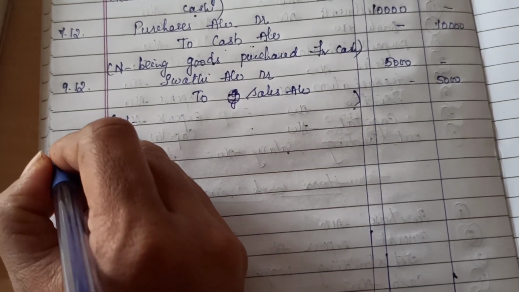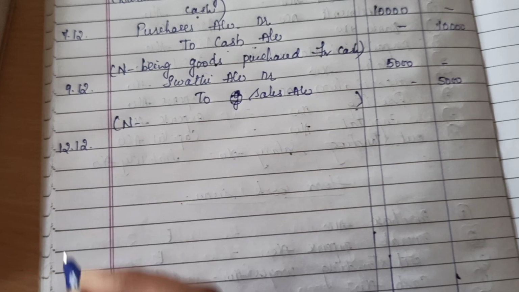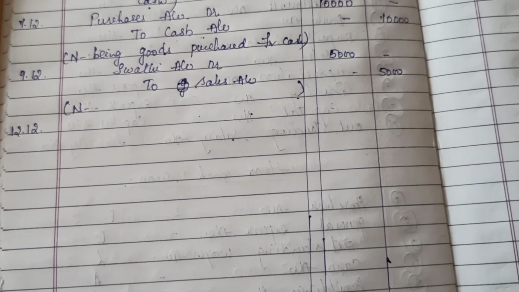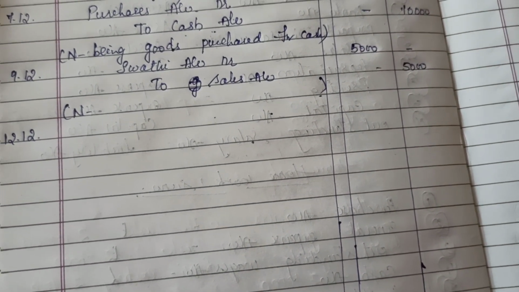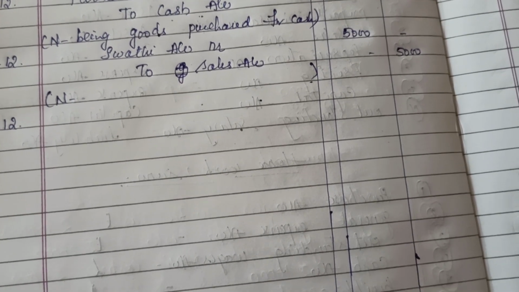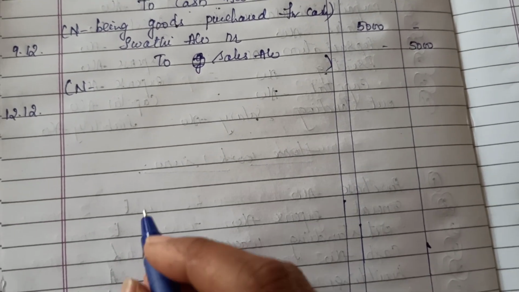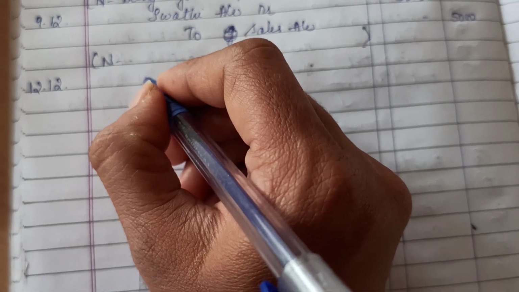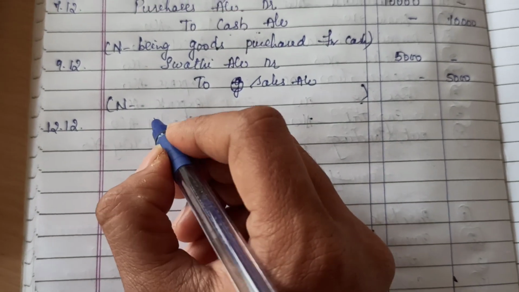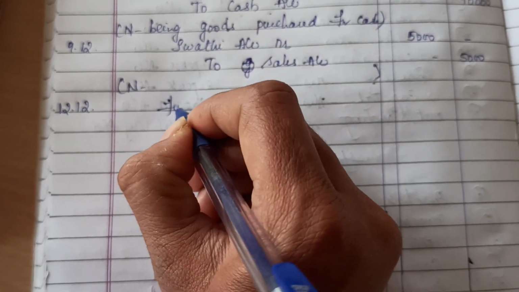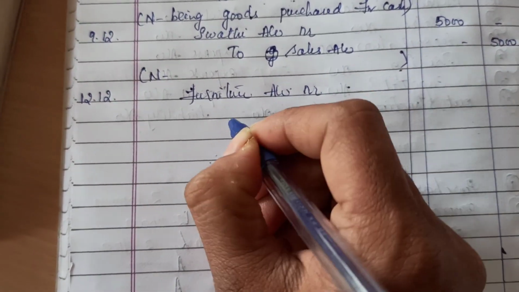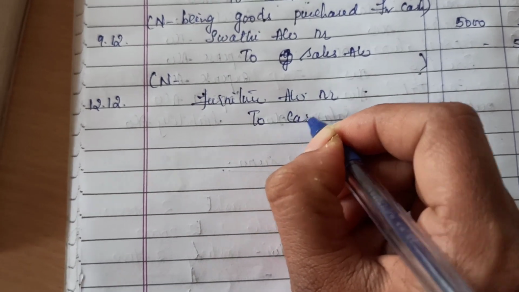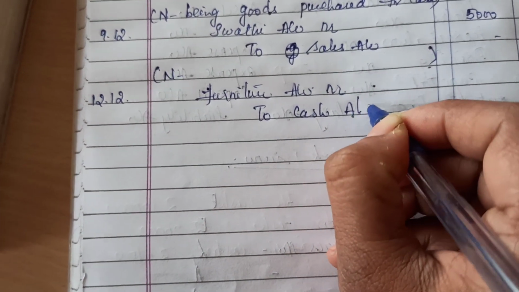Then next date. What is the next date here? It is on 12th, 12th. Now purchased furniture. Now we are purchasing the furniture. What happens when you purchase the furniture here? Furniture is coming. They didn't mention to which person, so not mentioned, it's understood that here it is for cash. So furniture is coming. So on the debit side we will write furniture account debtor to cash account.